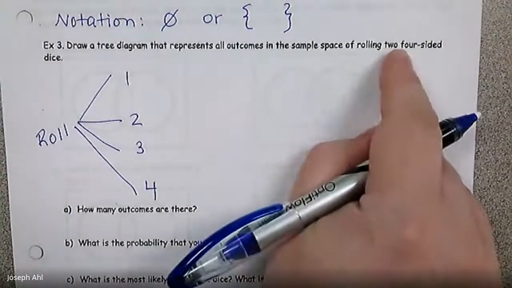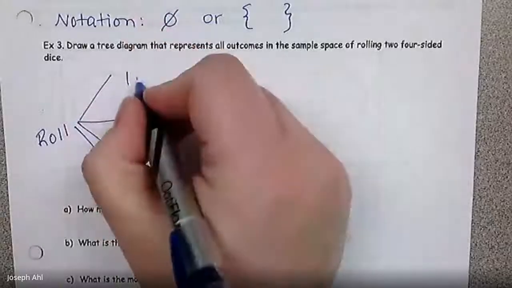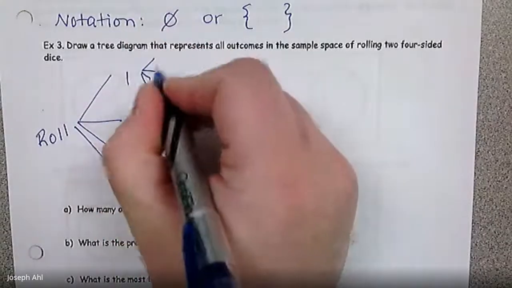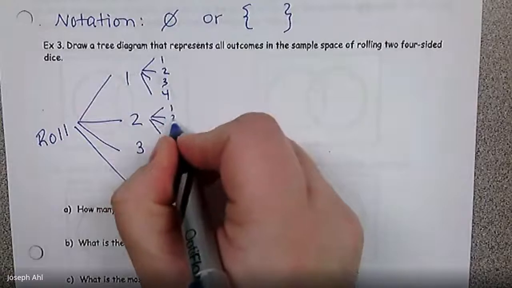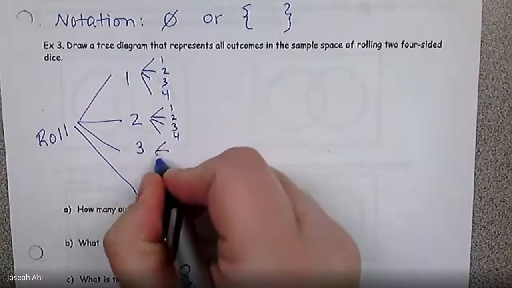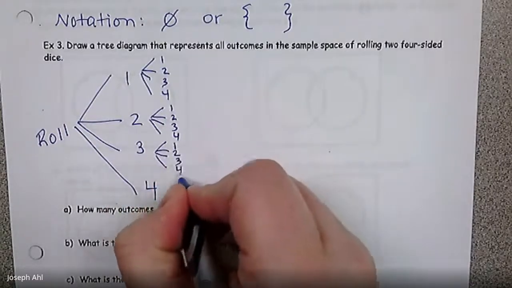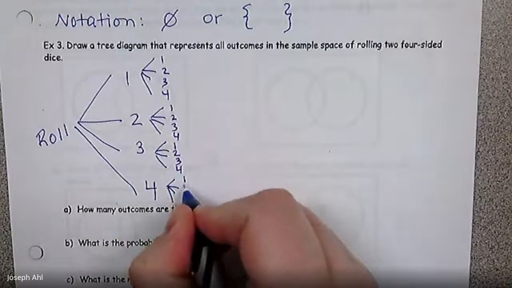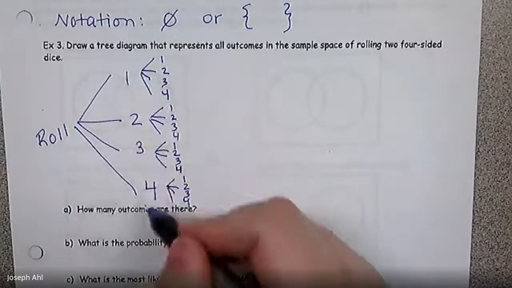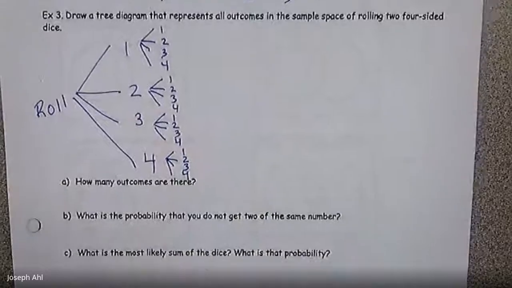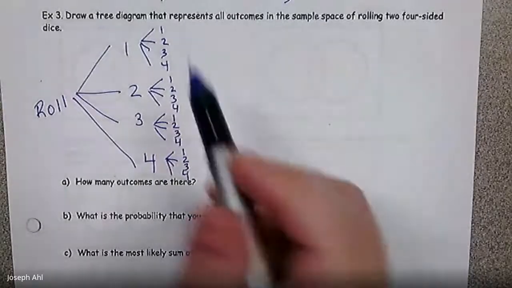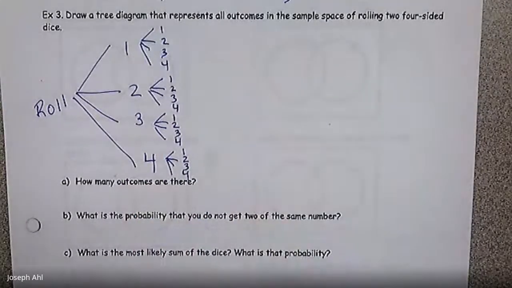Now, since we're rolling 2 of those, if the first one has a 1, the second one could have, from there, a 1, a 2, a 3, or 4. And that's going to happen as a branch from each one of those first die options. Okay, if the first die has a 1, 2, 3, or 4, the second one could be a 1, 2, 3, or 4 from there. Okay, so how many possible outcomes are there once we fill in that tree diagram?